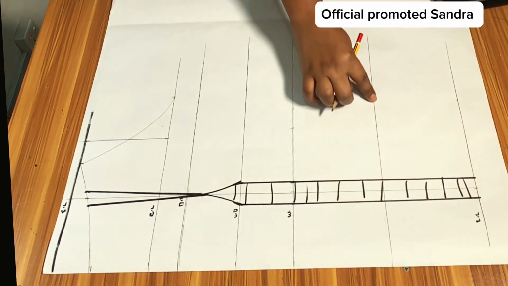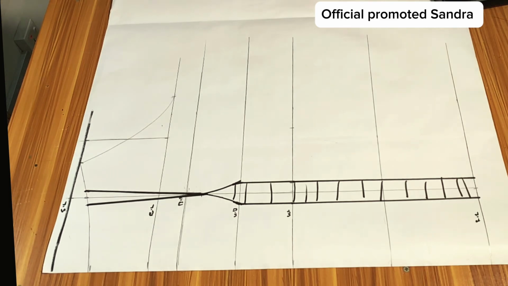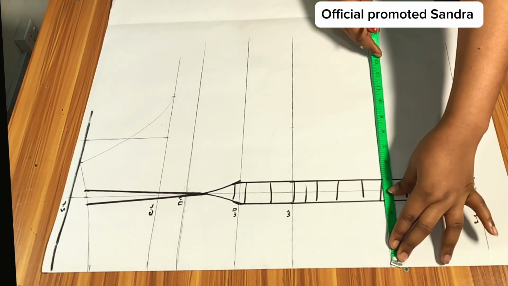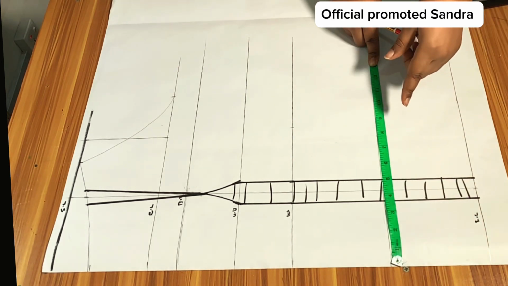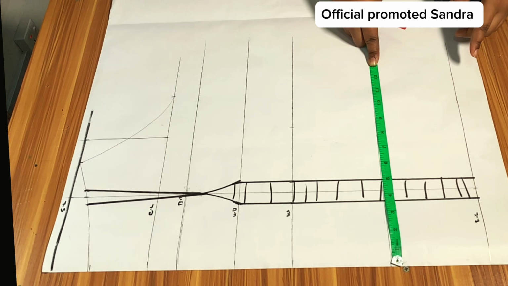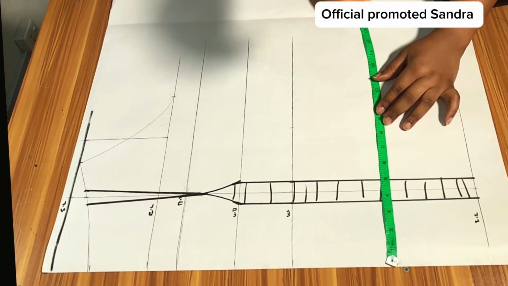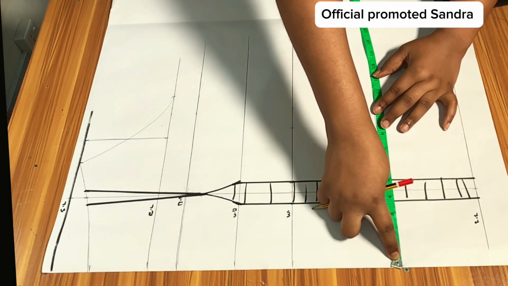Now this is what you are going to be doing. You are going to place your tape on your waistline. You are going to measure 5 inches downward from your waistline because that was what we marked on our pattern paper. But if you choose to make use of 4 inches, then go ahead and measure 4 inches downward from your waistline. Place your tape around that point where you located the 4 or 5 inches. Take the round circumference measurement of that part.